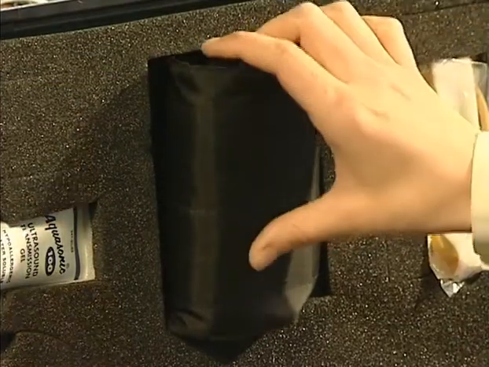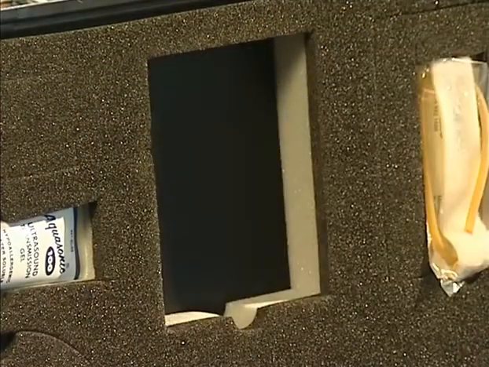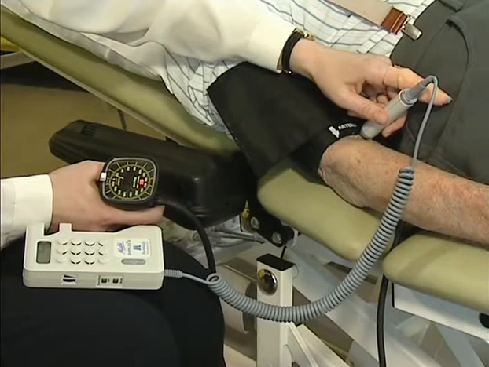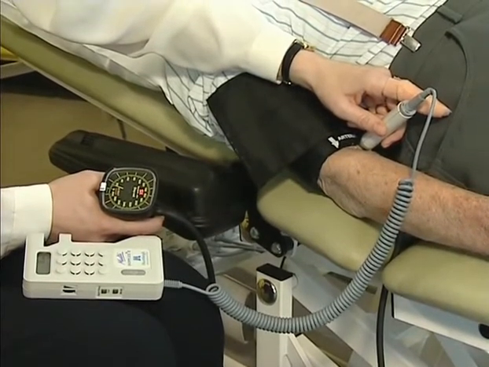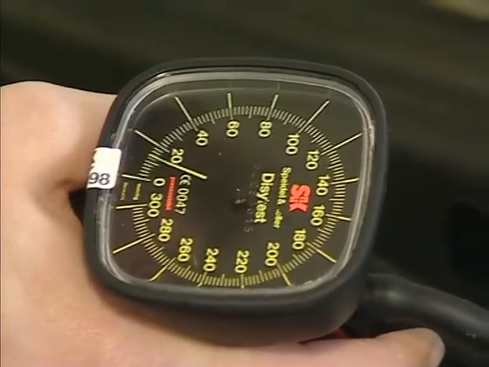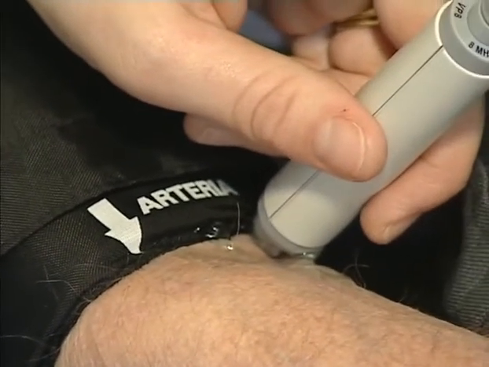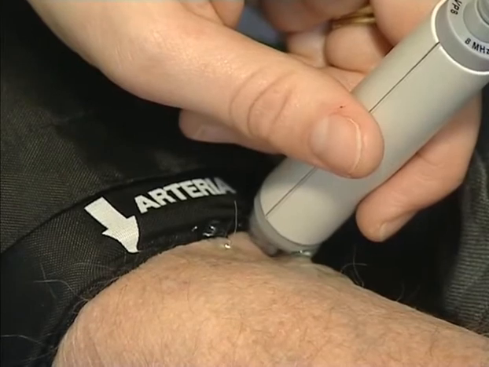Another test that we can perform is the ankle brachial pressure index. Using the Doppler, take the brachial systolic pressure in both arms. Use the higher of the 2 readings in your calculations. If the readings are significantly different, this suggests arterial disease.